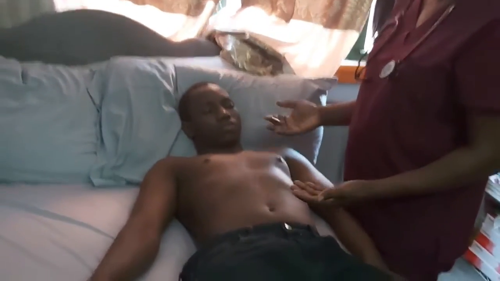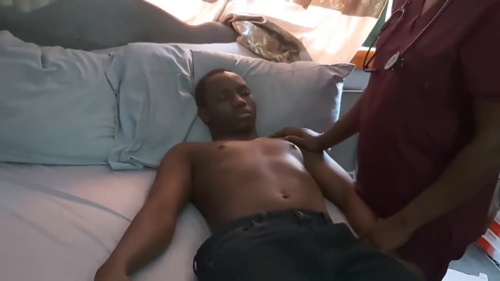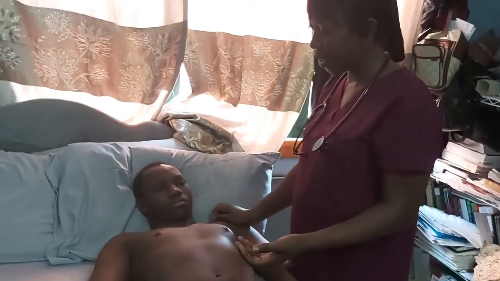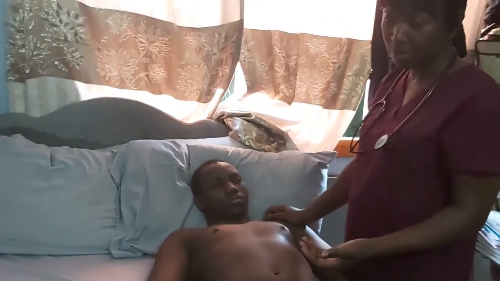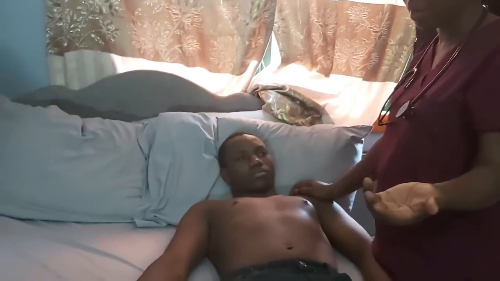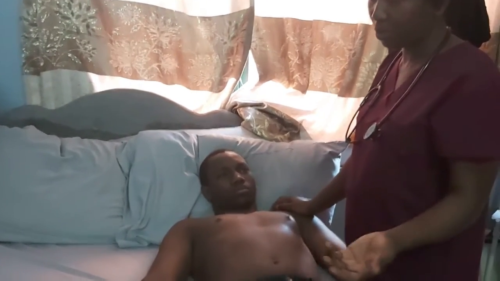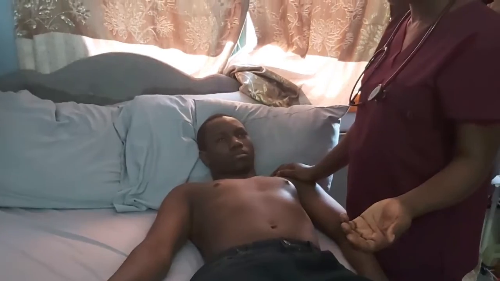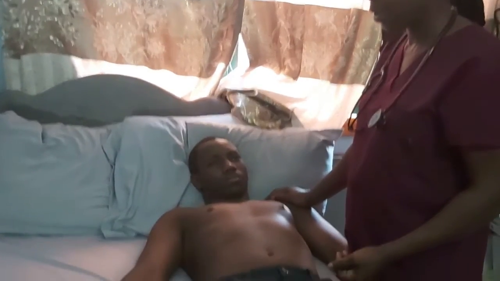Normal percussion always gives a resonant sound, but we can look for abnormalities like hyperresonance. As I said earlier, that can be something like COPD or other abnormalities of the lungs.